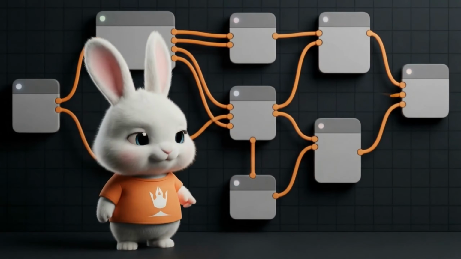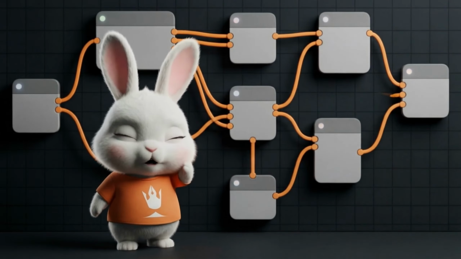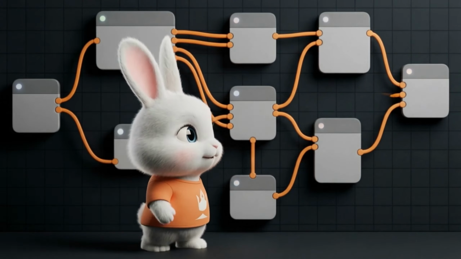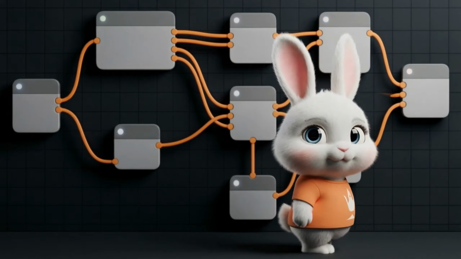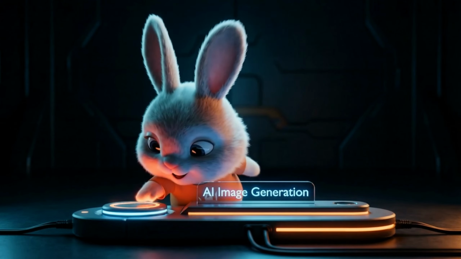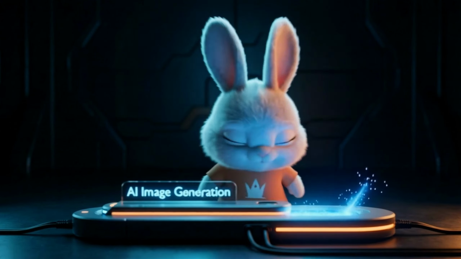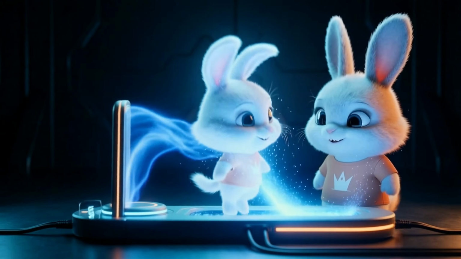Even if Comfy UI looks confusing right now, that is completely normal. We will start from the absolute basics and build up step by step. But before we talk about Comfy UI itself, we first need to understand what AI image generation actually is.